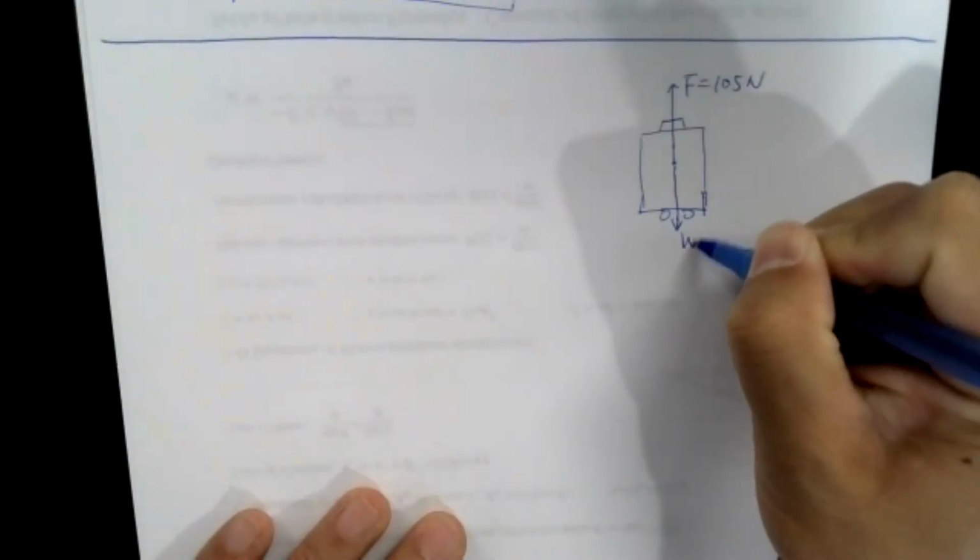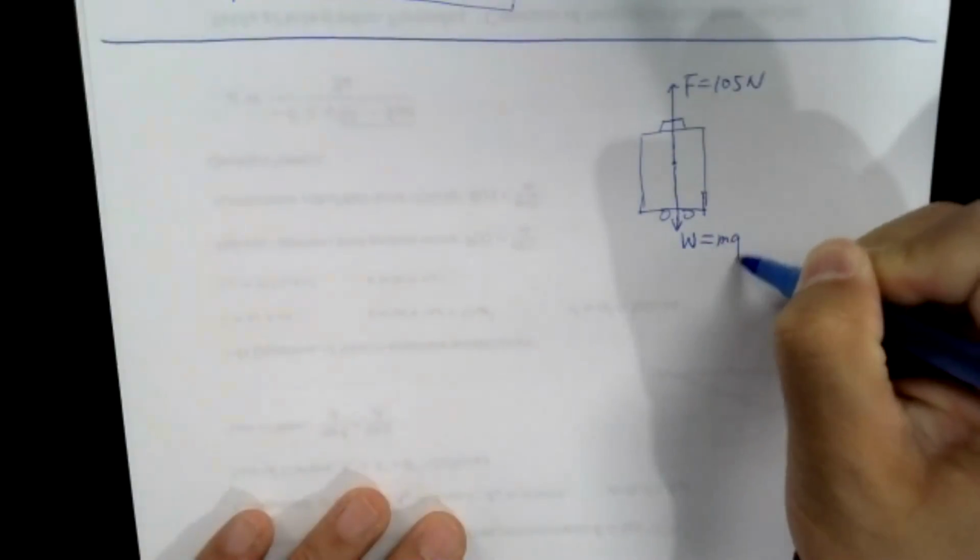Weight should always be under your radar of consideration. So there should be weight here, right? So there are at least two forces. And it says it goes up with an acceleration of 0.725 meters per second squared, upward.